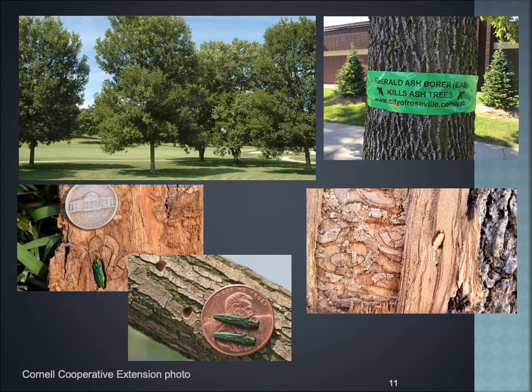So some of you might have heard of the emerald ash borer. We've got a picture of ash trees up in the top left-hand side of our screen. On the top right, you can see the city of Roseville, Minnesota has put this tag around an ash tree, talking about the borer killing it. And if you haven't seen what one looks like, there's a couple pictures down in the lower left corner. You get an idea about their relative size.